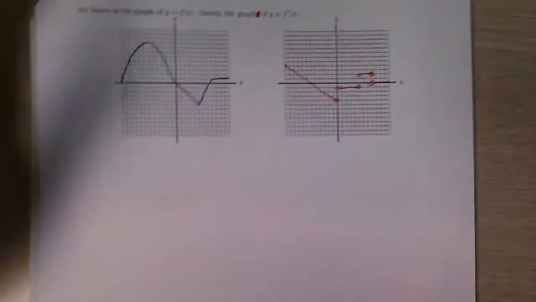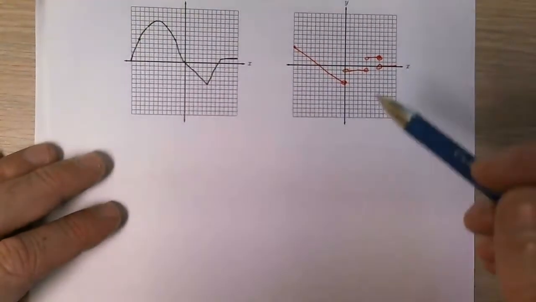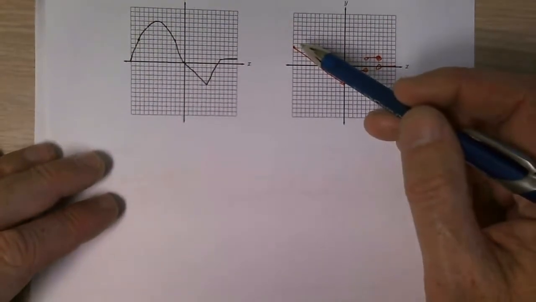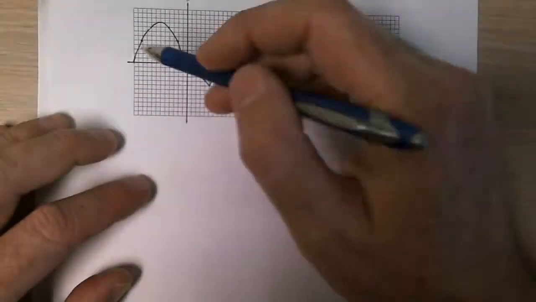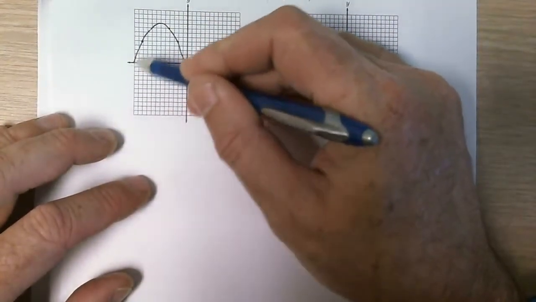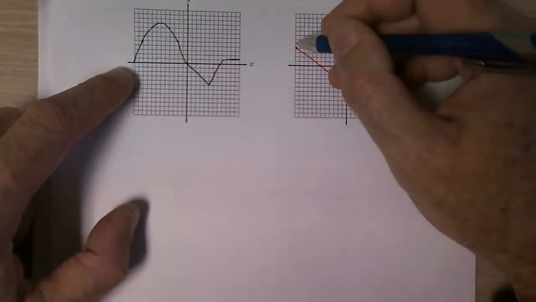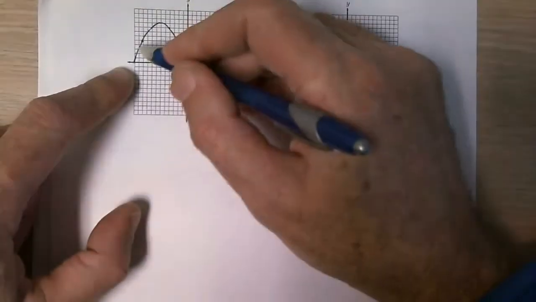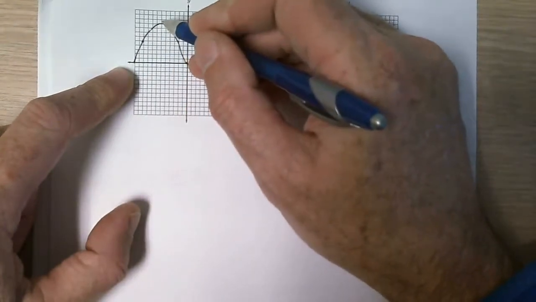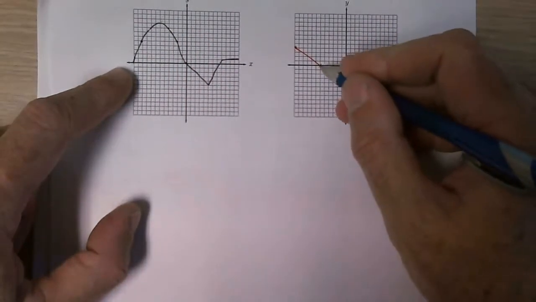Number 10, draw the graph of the derivative. So at each point over here, you should tell me what the slope is over there. So notice, to start with, this is headed uphill, has a positive slope. So you needed to start off with something positive. And then the slope is getting less, down to a point right here where the slope is 0.